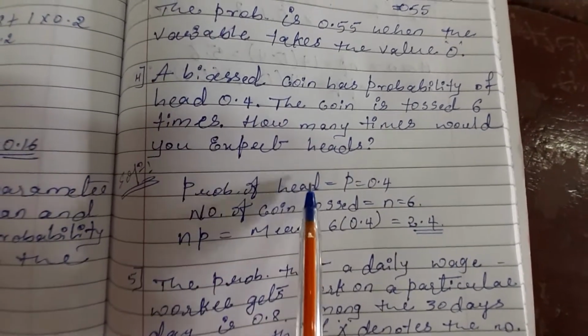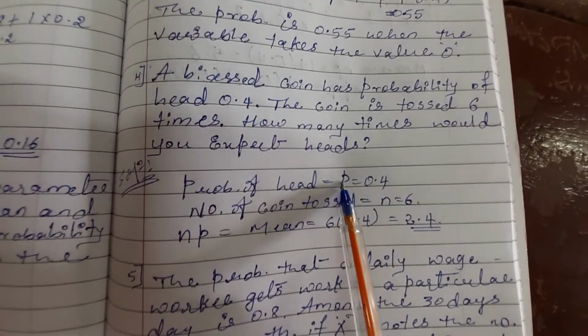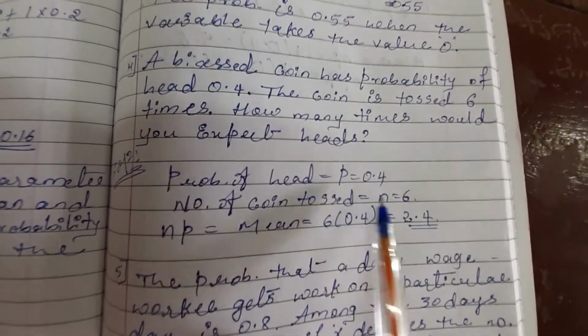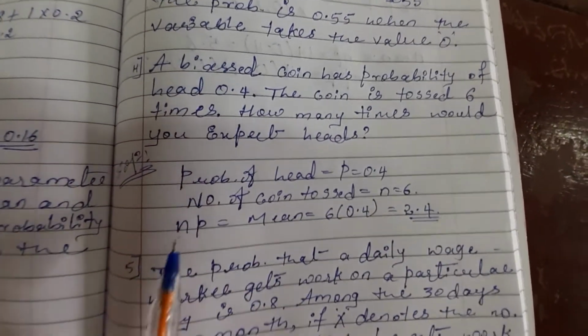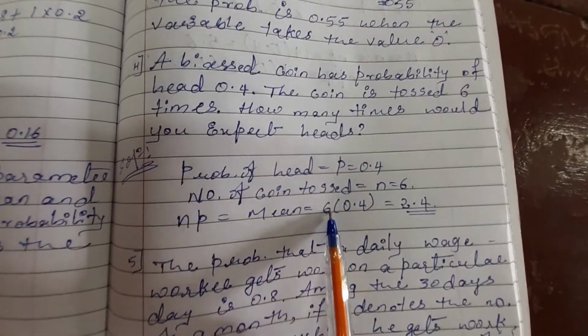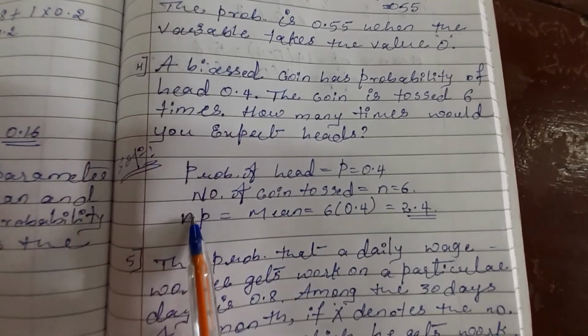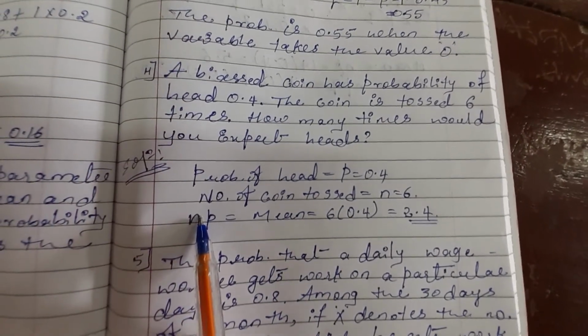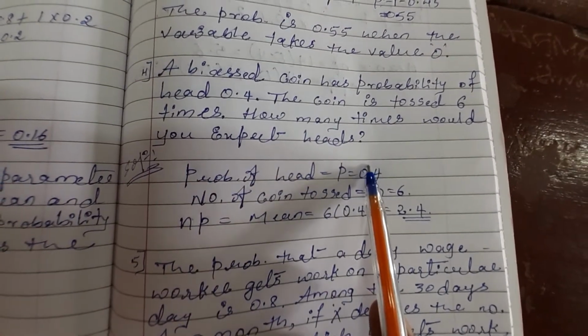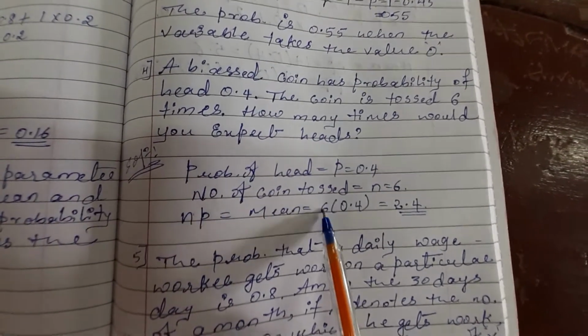The probability of head is P equals 0.4, and the number of coin tosses is n equals 6. The mean of a binomial distribution is np, that is 6 into 0.4, where n is 6, the number of tosses, and p is 0.4, already given in the question. So 6 into 0.4 equals 2.4.